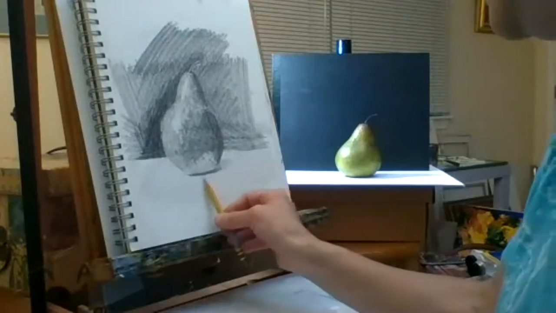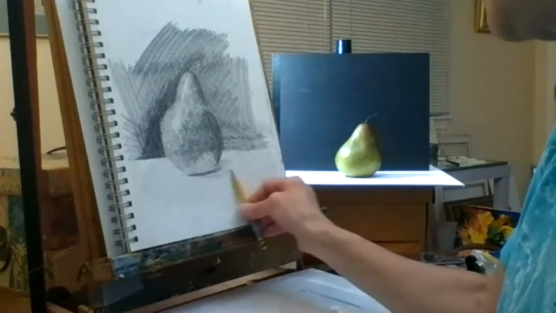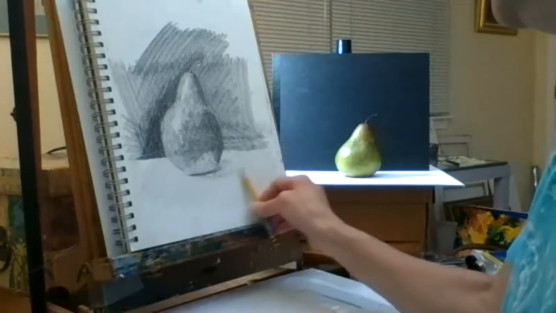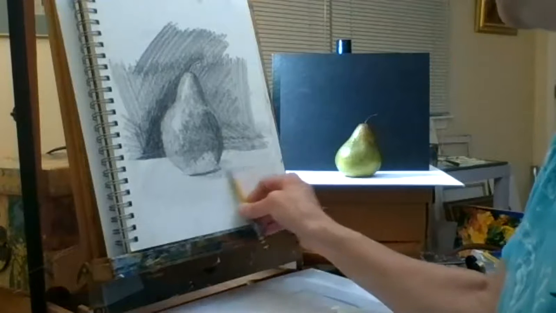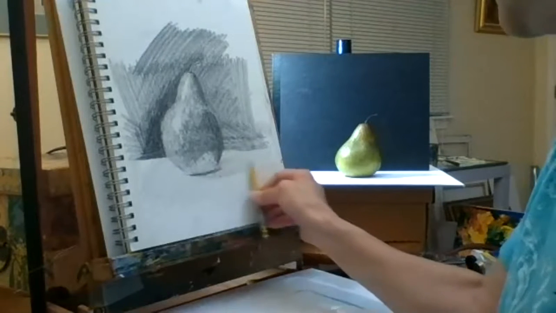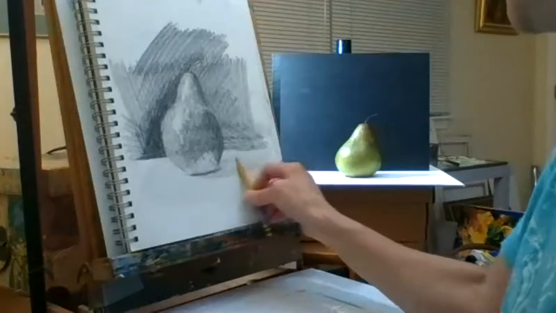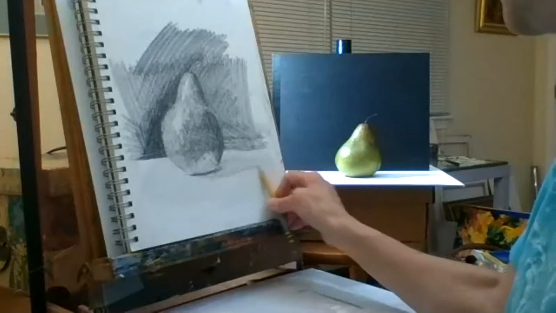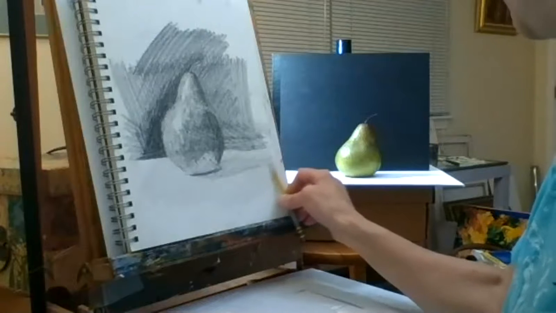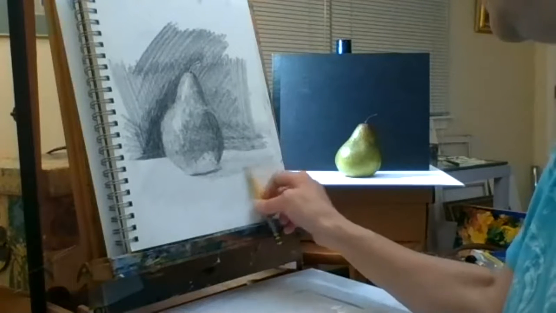Meanwhile, I just need to add the larger shadow that's on the table. Shadow closer to the object has a sharper edge. Away from the object, it becomes very, very loosey-goosey.